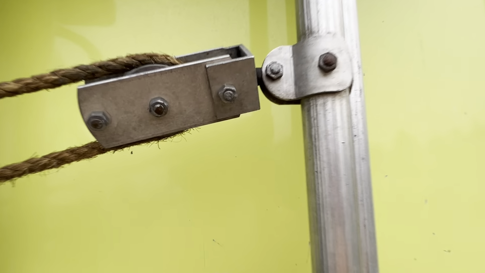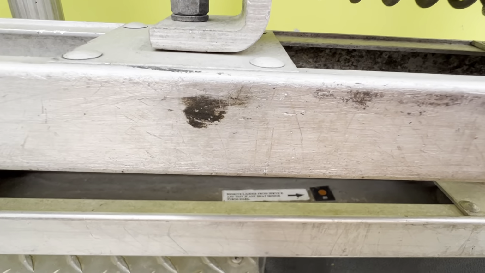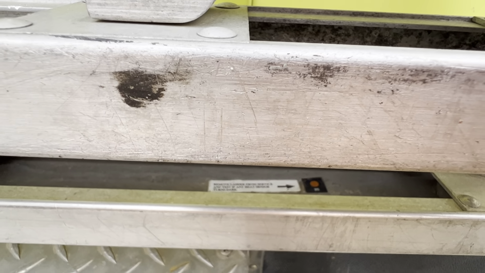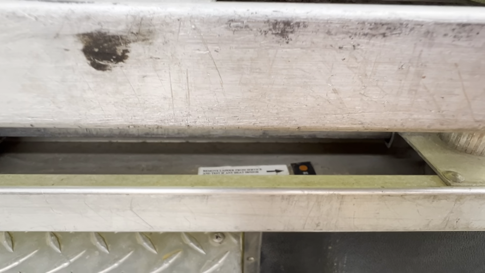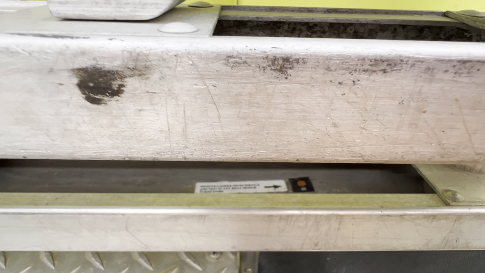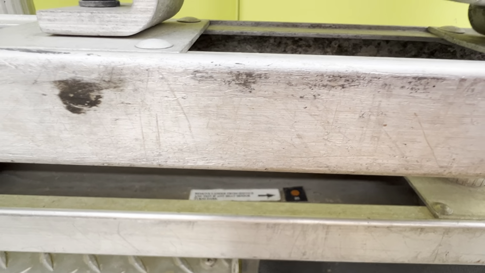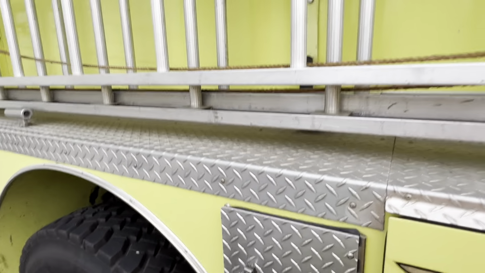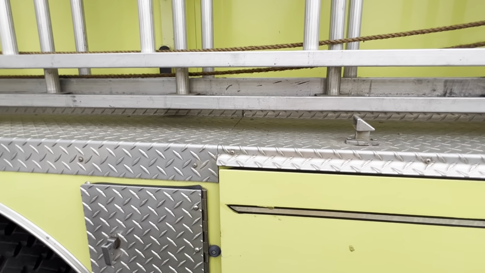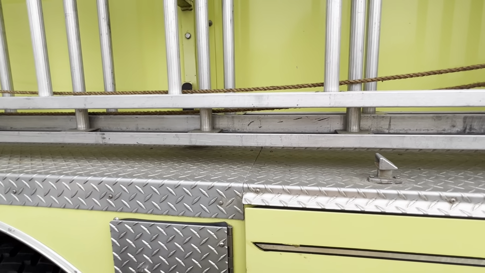Heat sense labels. Those are little tags. Let me find one. There's one down there. You can see it. Those are used to indicate if the ladder's been exposed to extremely high heat. That little dot will disappear. If it's overheated, then the ladder has to be removed from service and checked, and retested and re-verified that it's still safe to be used.